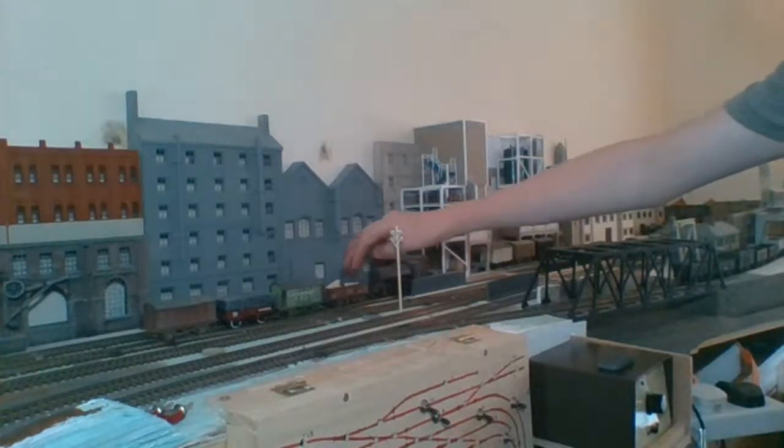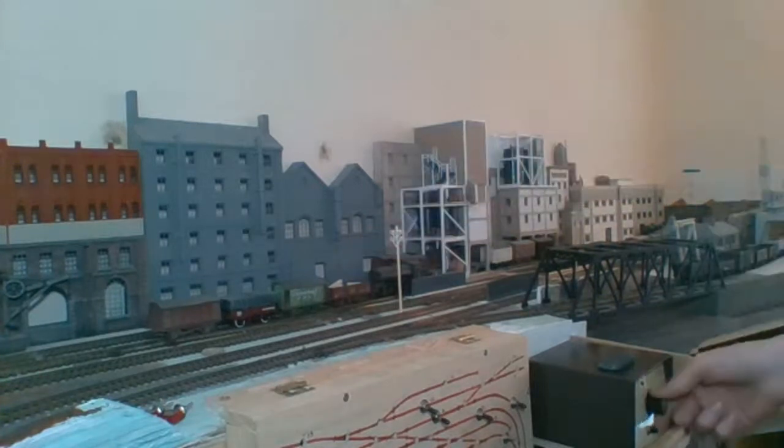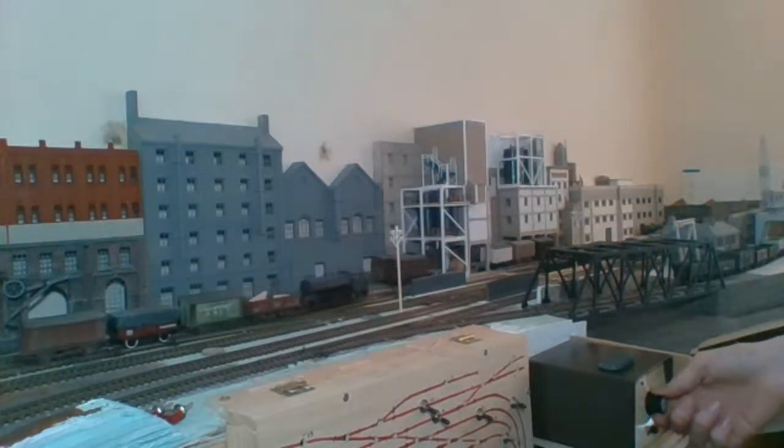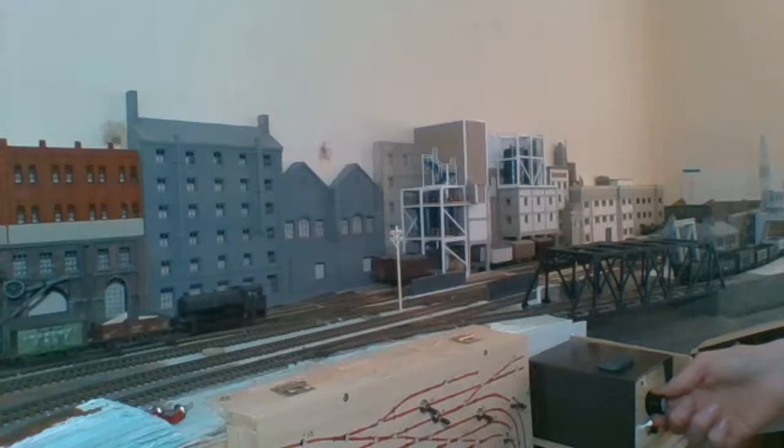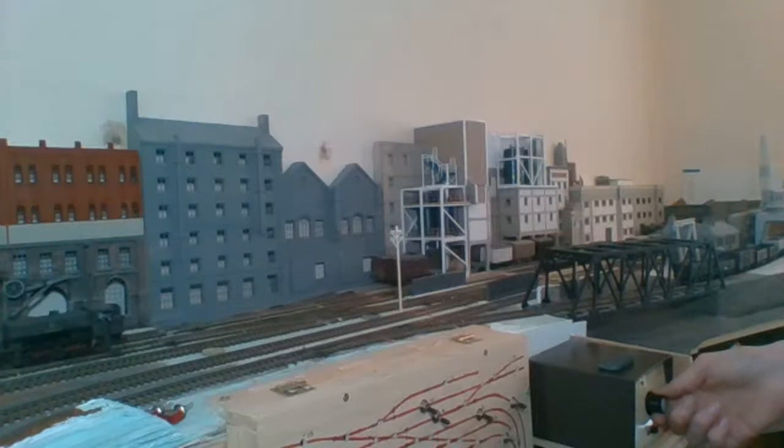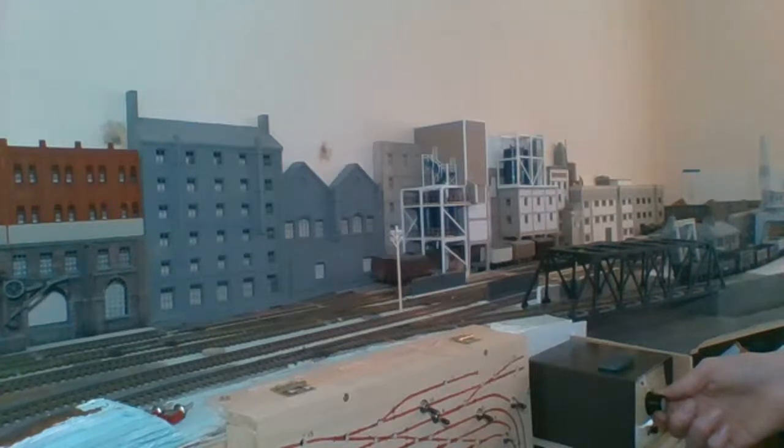Hasn't quite worked very well. Don't know if you can hear my dad in the background there, but he's being quite loud and I've asked him not to. So we'll push them out of the way.